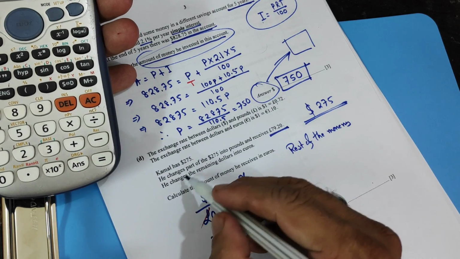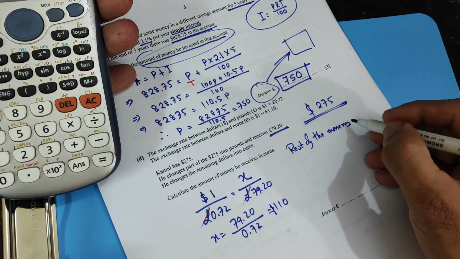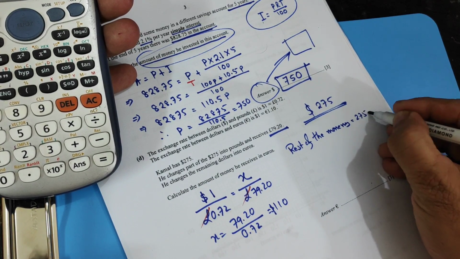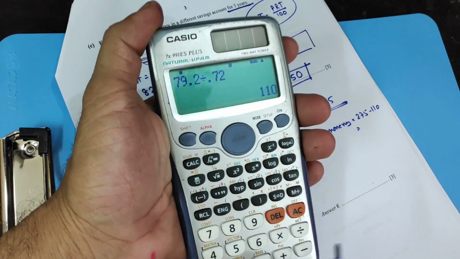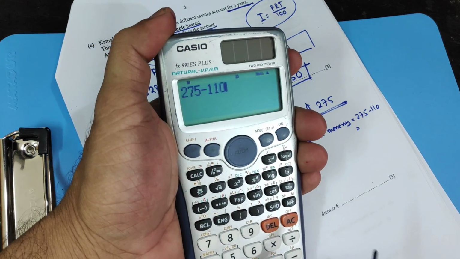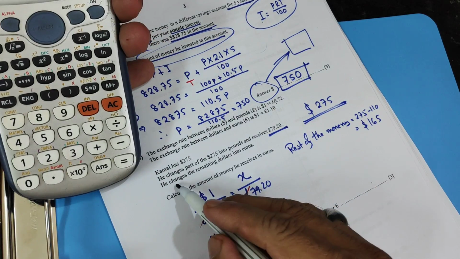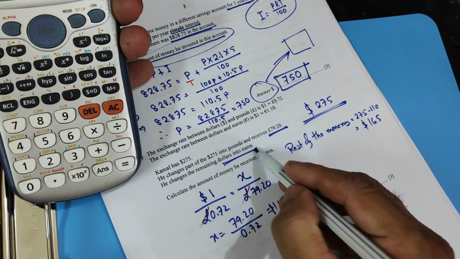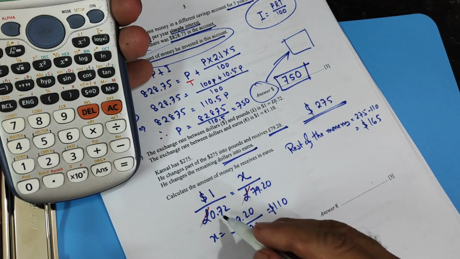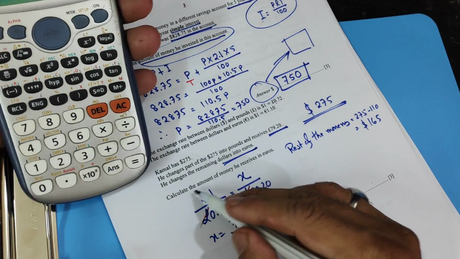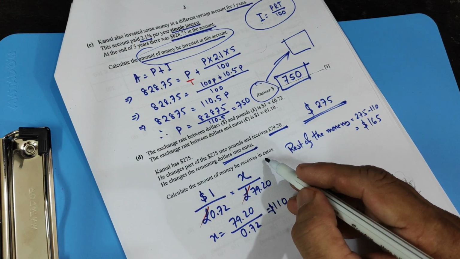So the rest of the money equals 275 minus 110. That's $165 he is left with. He changed the remaining dollars into euros. That was pounds, and now euros. Calculate the amount of money he receives in euros.